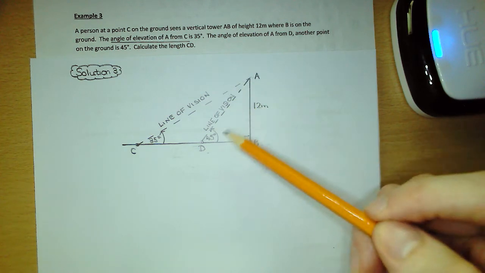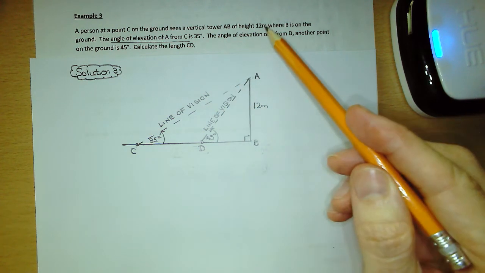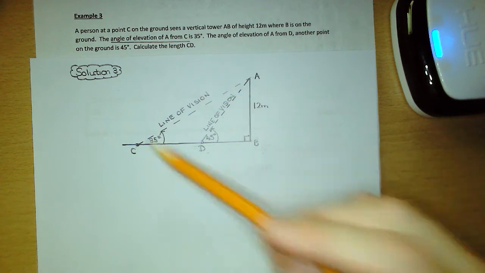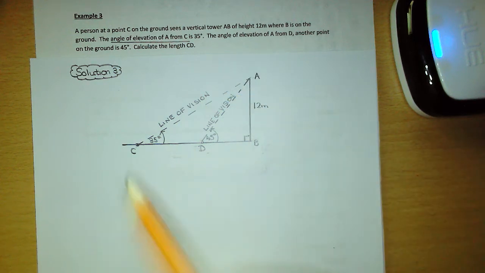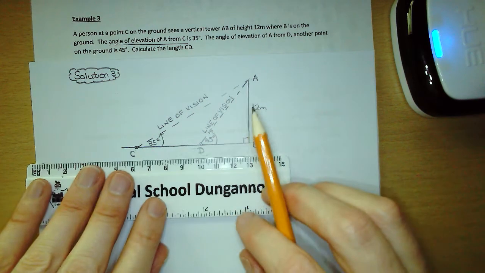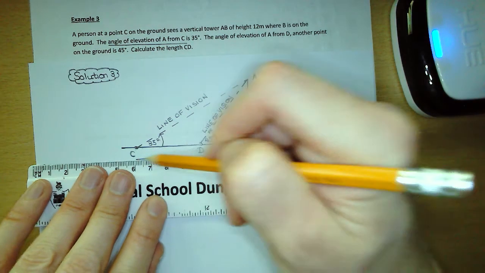Now, let's just check to make sure we've got all the information given in the question. Yep, we've got absolutely everything given in the question, and then it's asking us to calculate the length CD. So we're looking for this distance here.